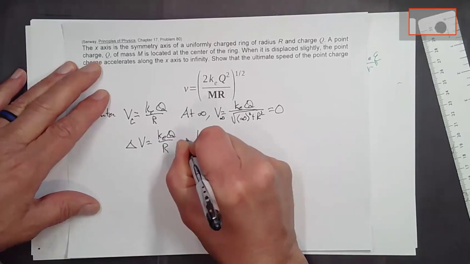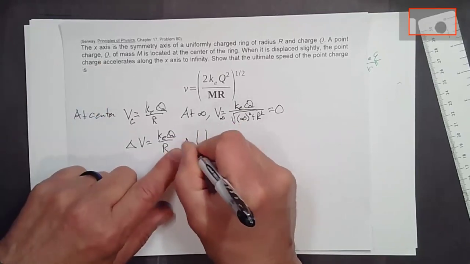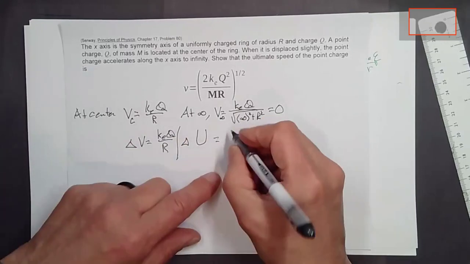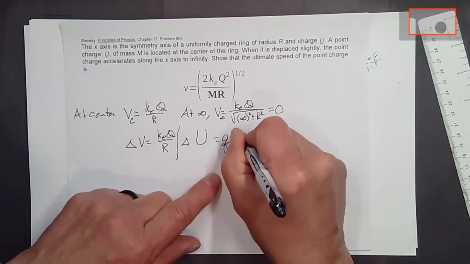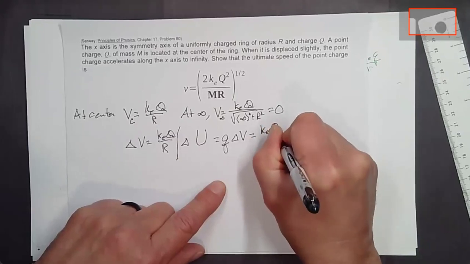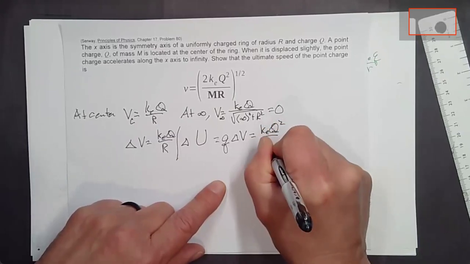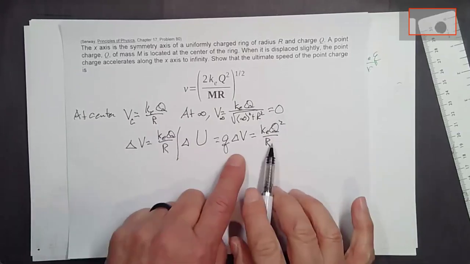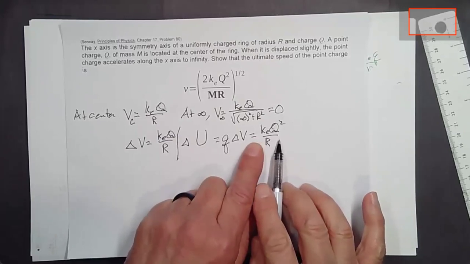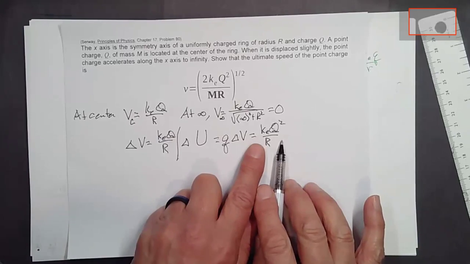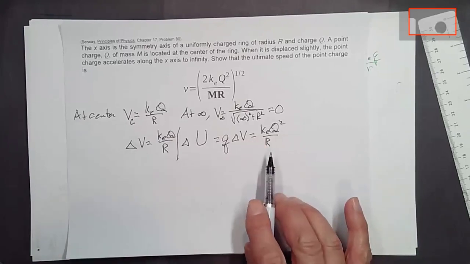This would be delta U in going from the center to infinity, which is Q delta V, which is going to be K sub E Q squared over capital R. And in this case, this is actually the amount of potential energy that the charge loses as it goes from the center to infinity. The potential energy it loses, but it gains kinetic energy.